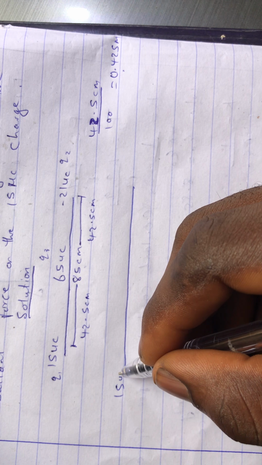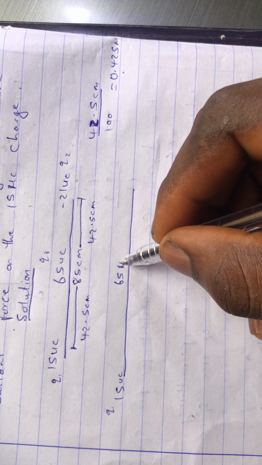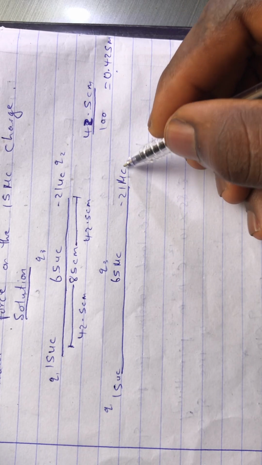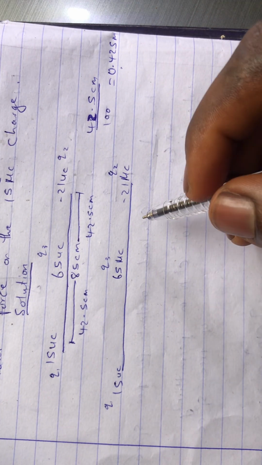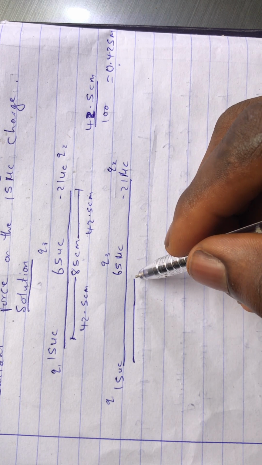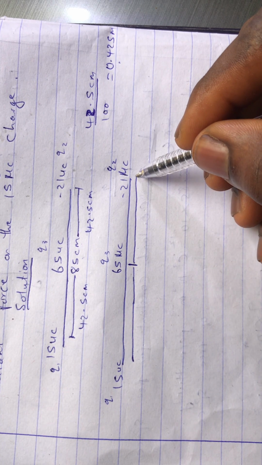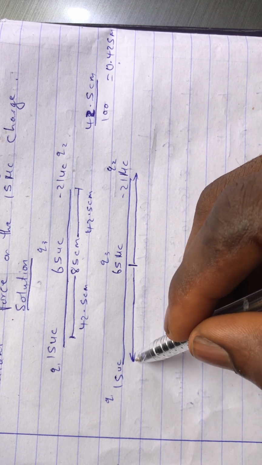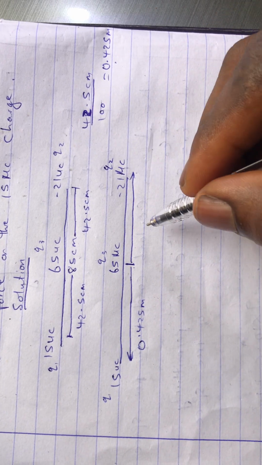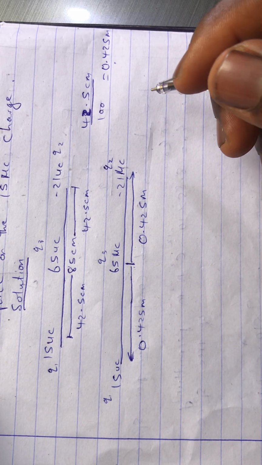Now, this is our 15 microcoulomb, which is charge 1. We have our 65 at the middle, which is charge 3. And we have our minus 21 microcoulomb, which is charge 2. From here to here, this being the middle, is 0.425 meters, and from here to here is also 0.425 meters.